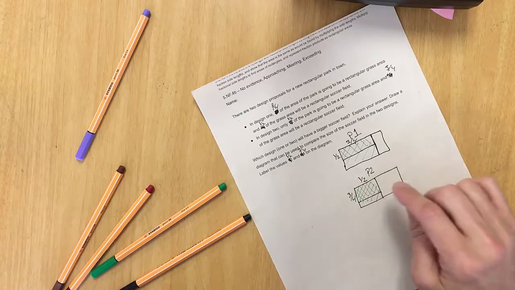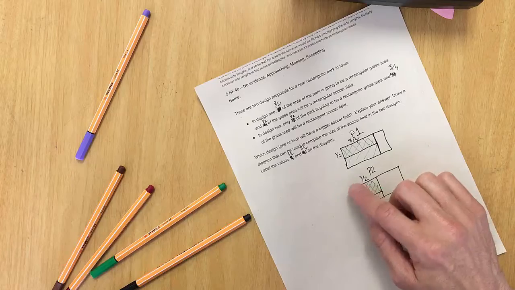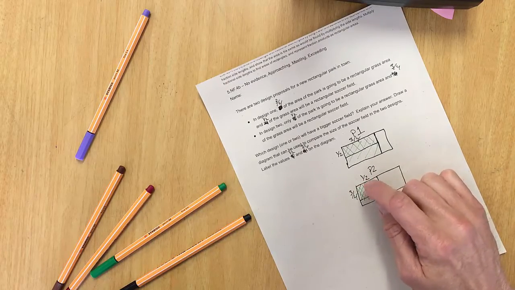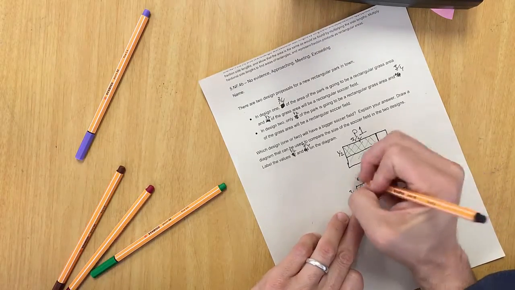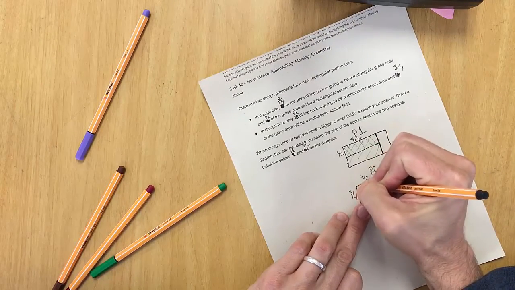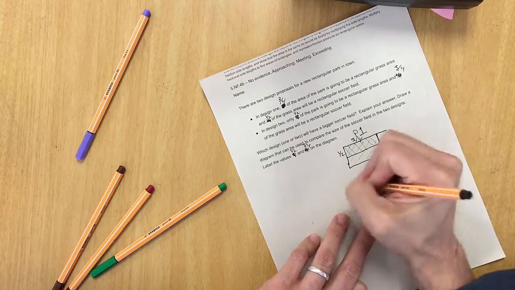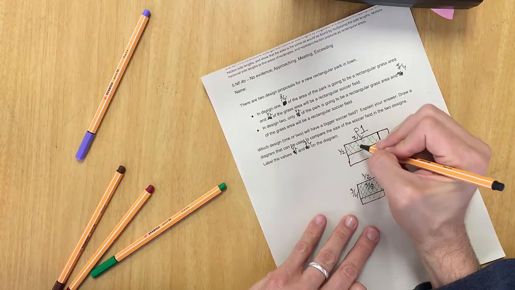But still, wait, for area of something, we multiply, right? We multiply length times width. So let's think about that. So this area is 3 times 1 is 3. 4 times 2 is 8. So this area is 3/8 of the entire rectangle. Okay. So this area is 3 times 1 is 3.